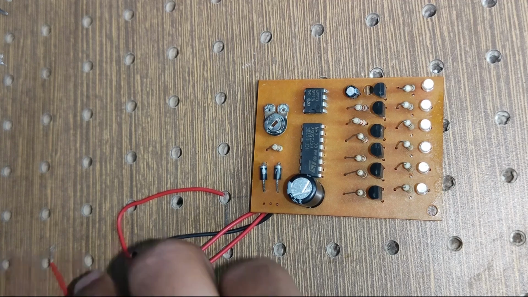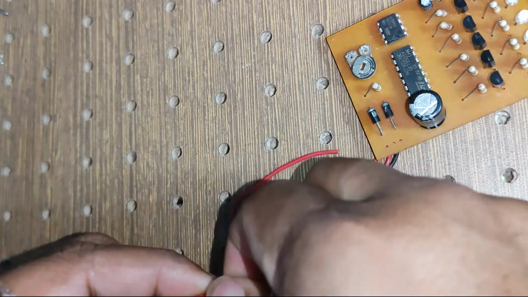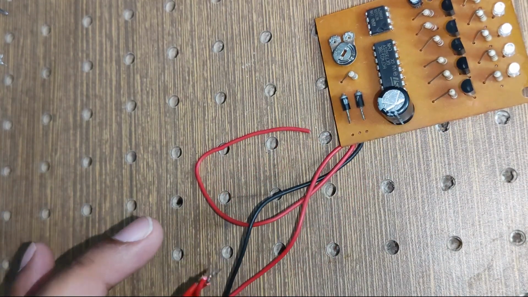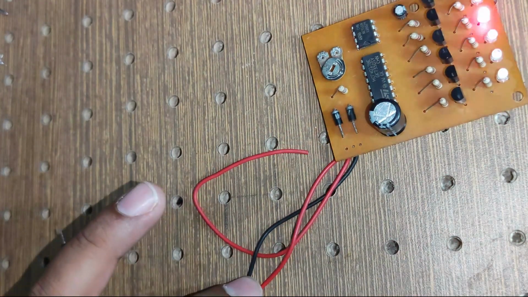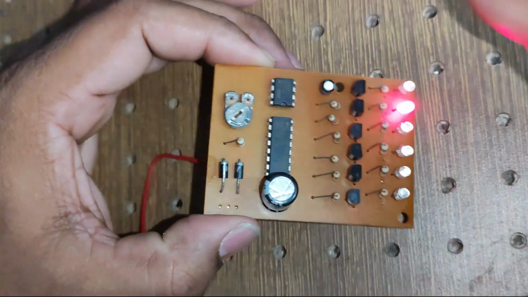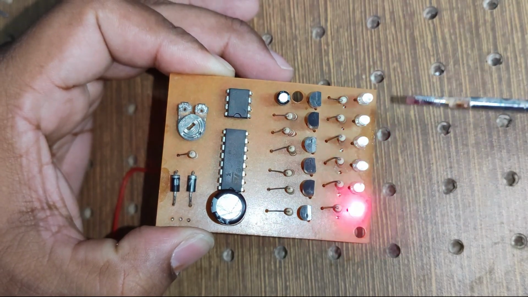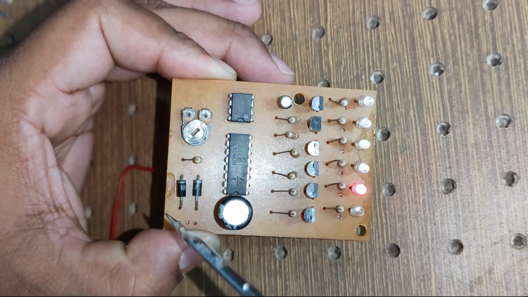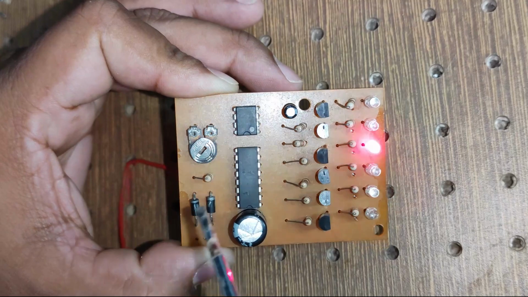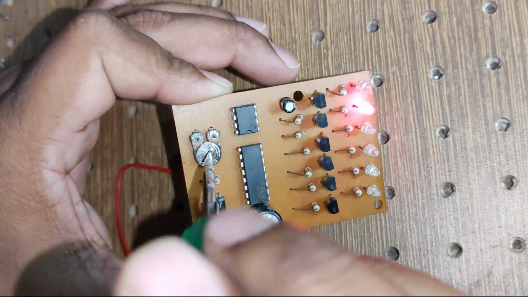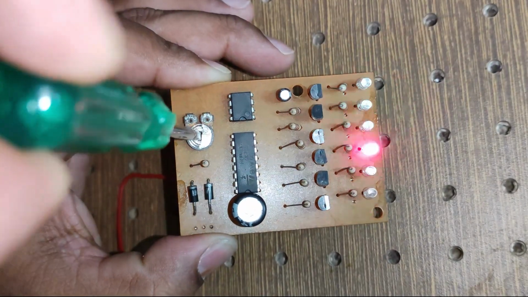First let us connect some power. It will require 12 volts over here. I already have a power supply, so let us connect this and turn it on. I have given 12 volts over here. Now you can see that as the clock pulses are given, the output LED is getting shifted. The speed of this LED depends upon this pot, so let me adjust it. As I increase this, now I will decrease this.